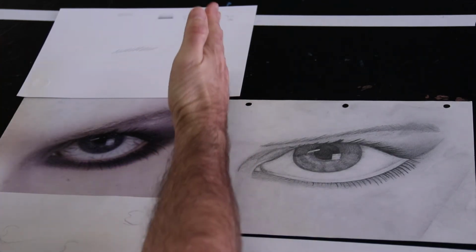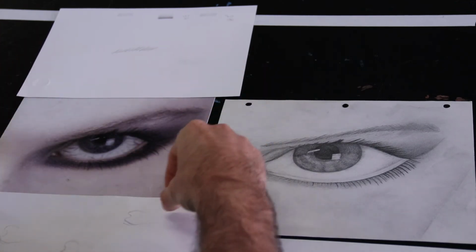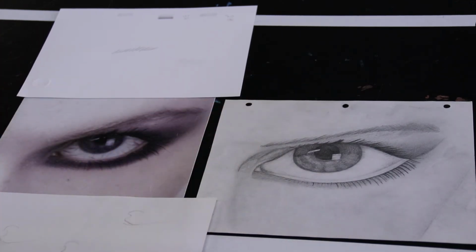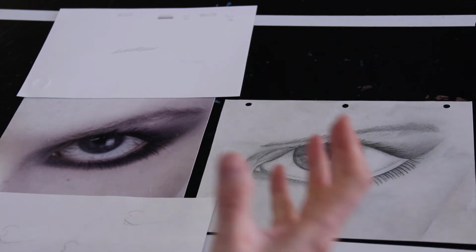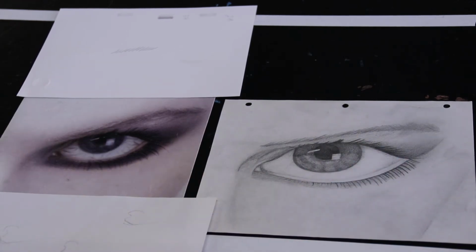So we're basically going to be drawing the skin as well, because we want to start to practice. We're going to do one facial feature at a time, and then we're going to put all the facial features together into a portrait. So we want to also be practicing the skin.